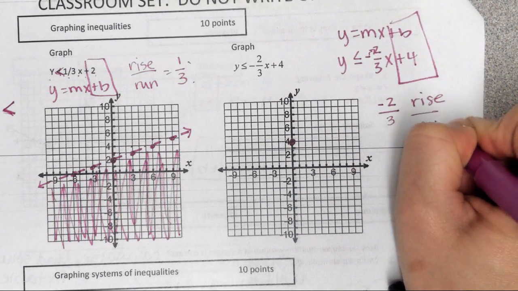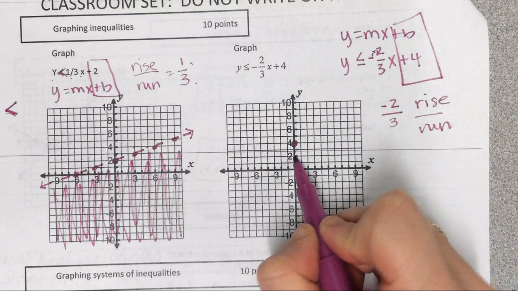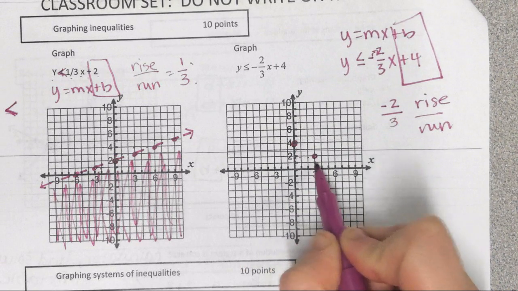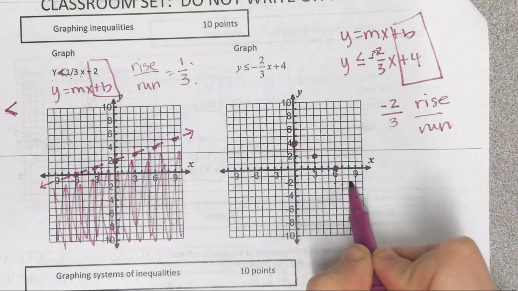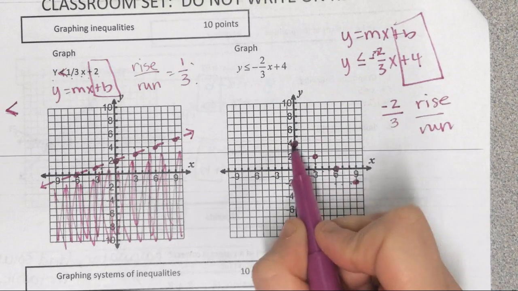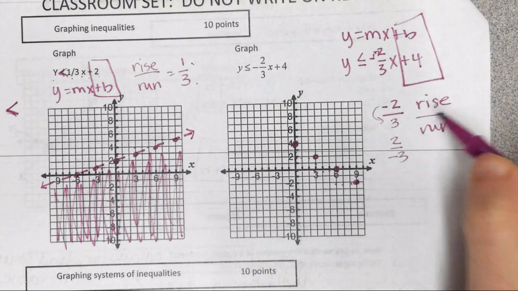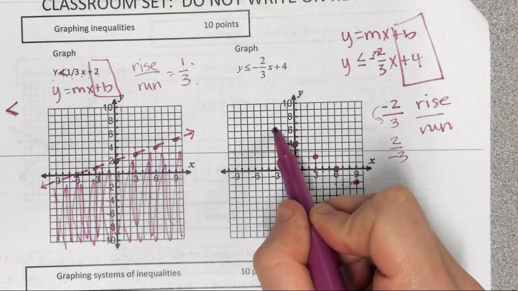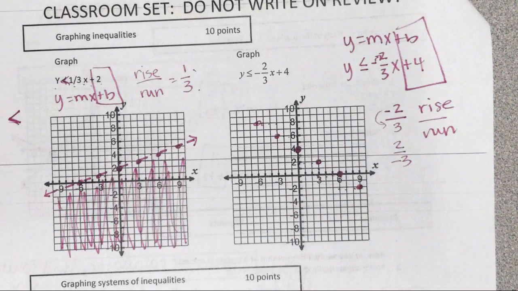So we have our rise over run. Our rise is negative 2, meaning we're going to go down 2. And we're going to run positive 3 here. Down 2, positive 3. Down 2, positive 3. And from here, if we had moved that negative to the bottom, 2 over negative 3, we would go up 2 and left 3. Up 2 and left 3. Okay, so go ahead and go graph that.